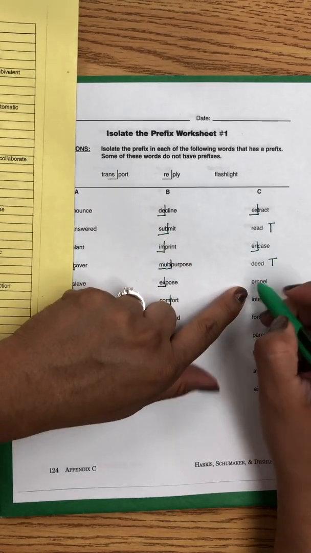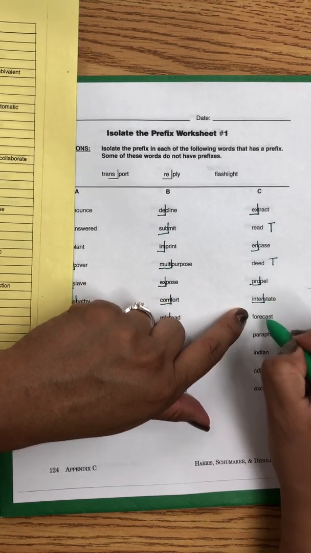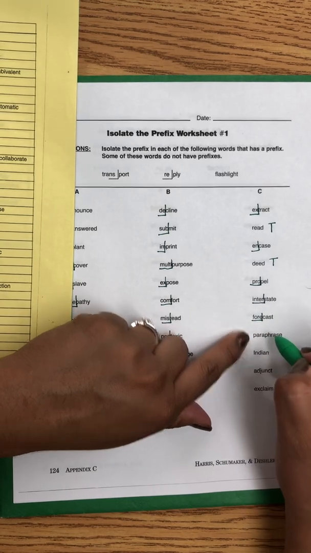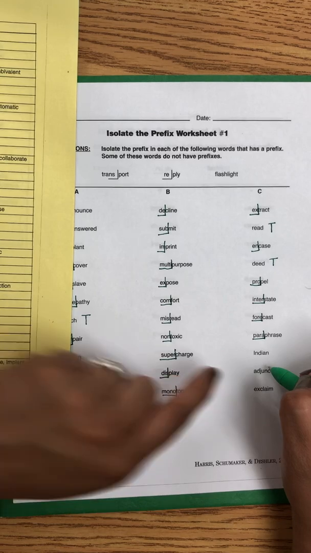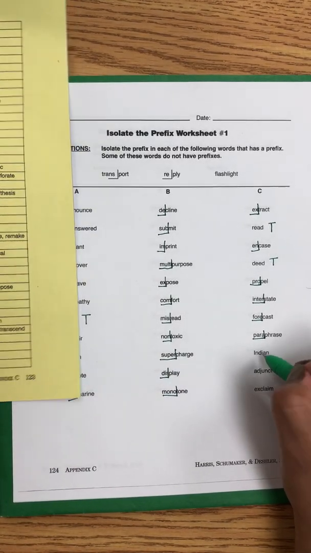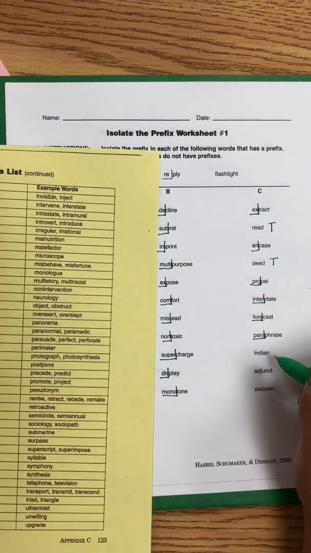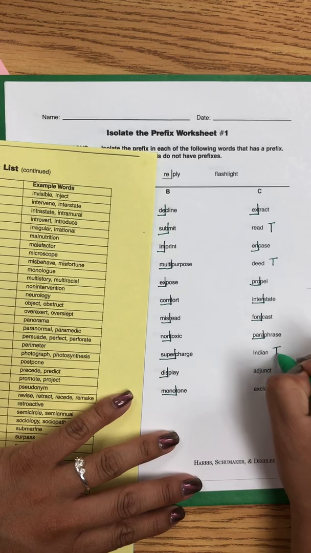We have a propel, interstate, forecast, paraphrase. Then we have the word Indian. And I know that in, it again is a prefix, but DN has no meaning on its own. So I'm going to call this word a trickster.